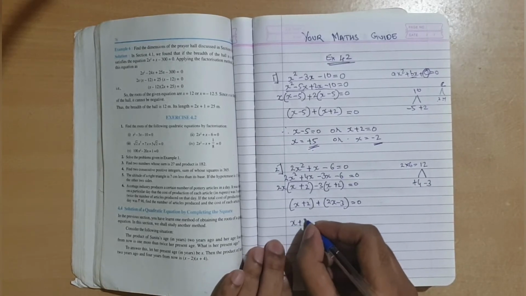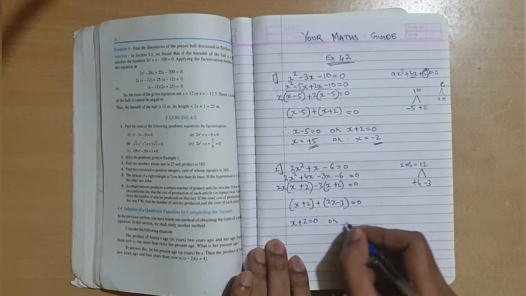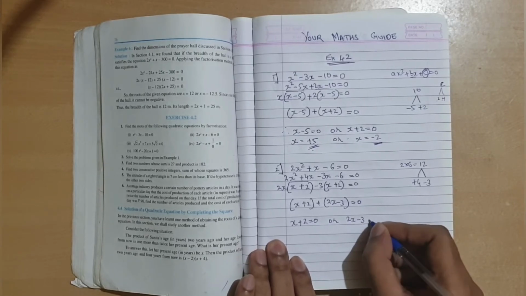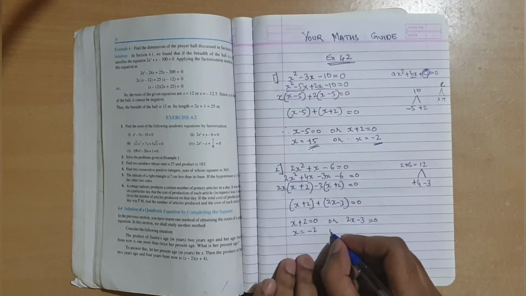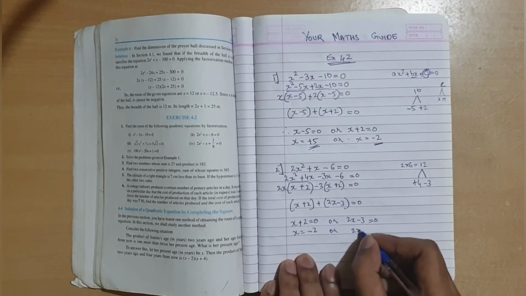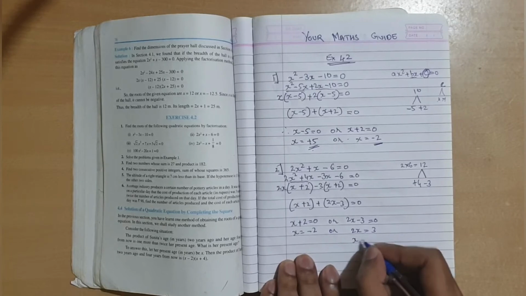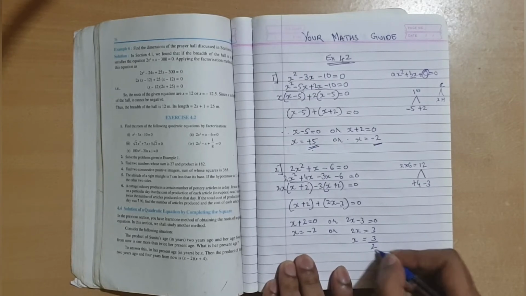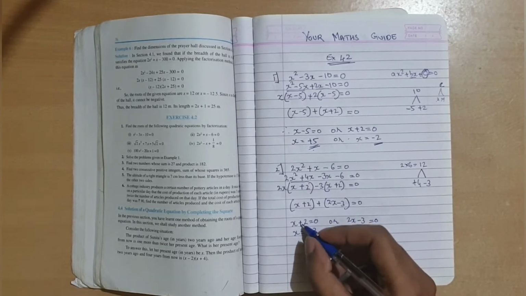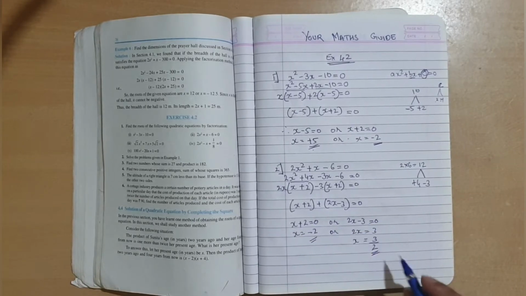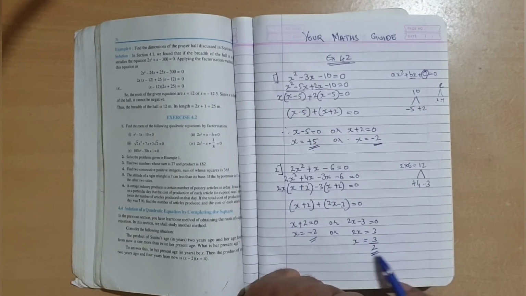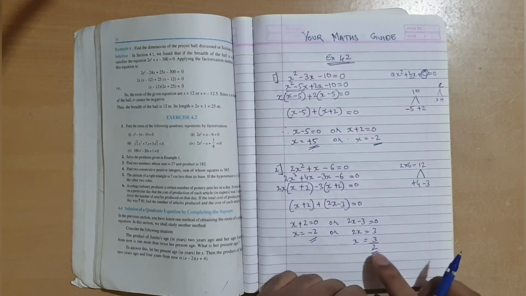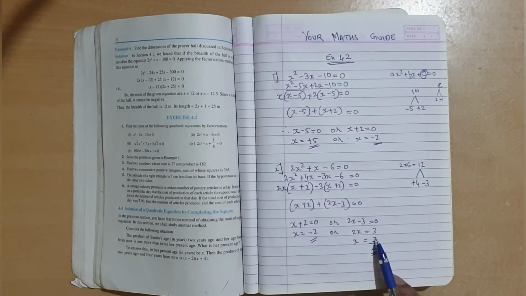x plus 2 is equal to 0, or 2x minus 3 is equal to 0. x is equal to minus 2, or 2x is equal to 3, x is equal to 3 by 2. See, plus 2 goes that side, it becomes minus. Then here you send minus 3 that side, it will become plus, 2x is equal to 3. Then this 2 you send it down below. So the roots are minus 2 or 3 by 2.